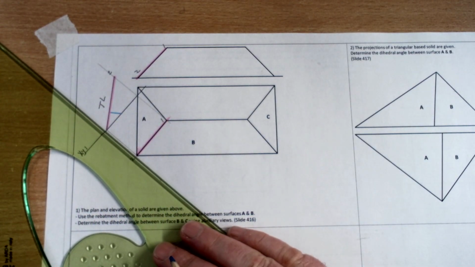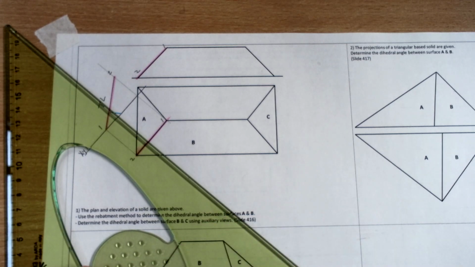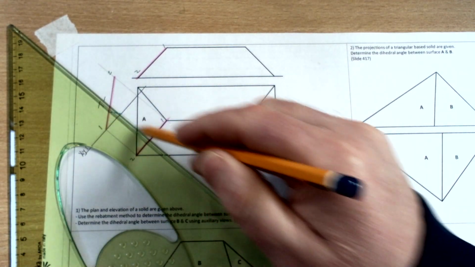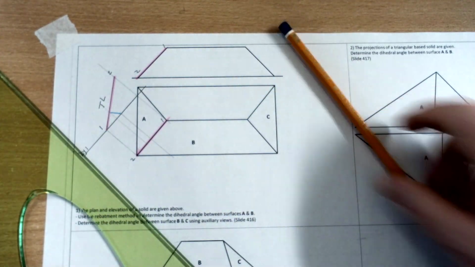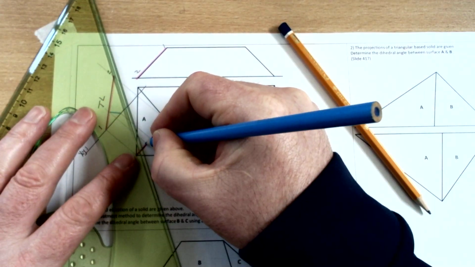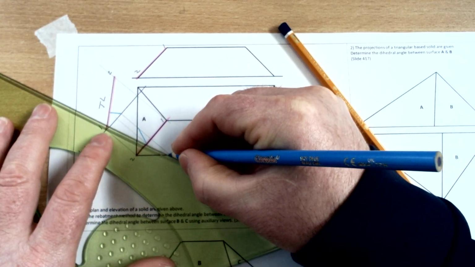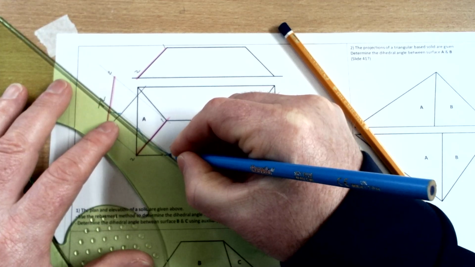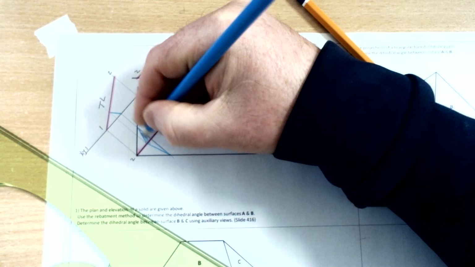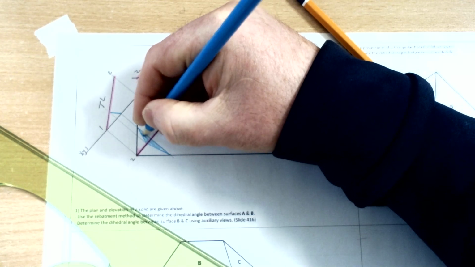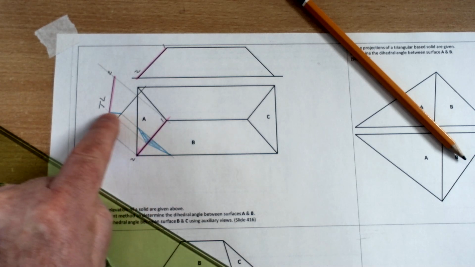Project it back down. And this triangle is made to fit in. So like there, the 3 corners of it are here. So that is our perpendicular triangle in blue. But the problem with this is we don't have the dihedral angle yet because it's standing up at an angle there.